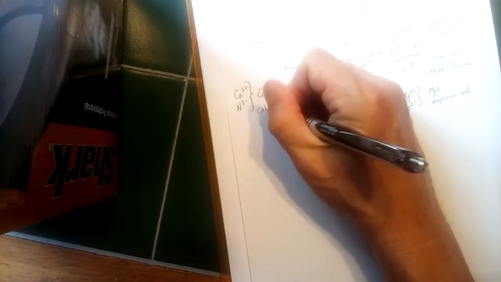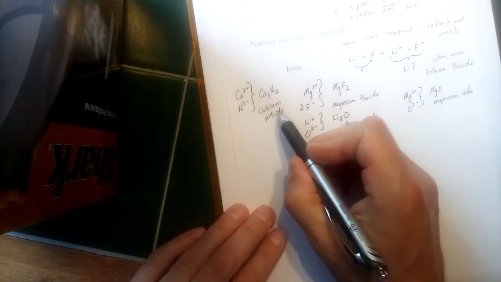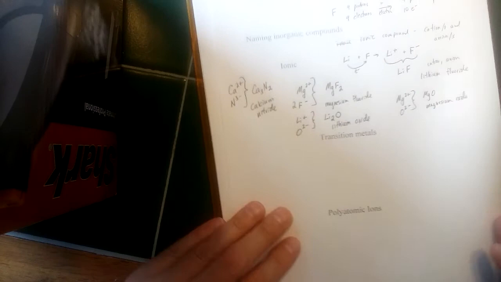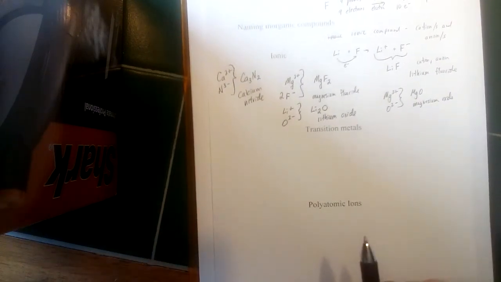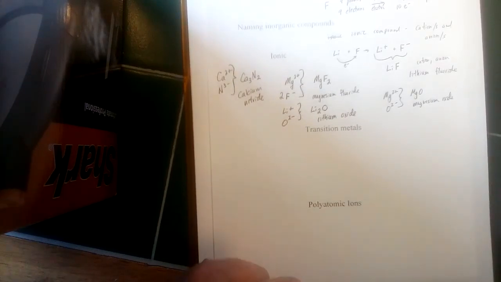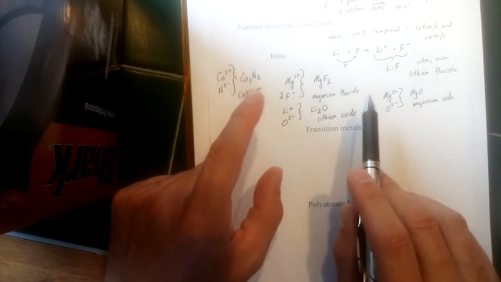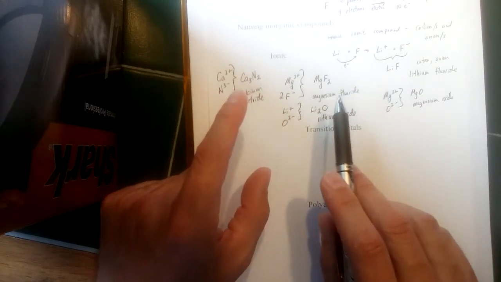And then this would have the name calcium nitride. Again, we're changing nitrogen, we're dropping the end of the element and replacing it with IDE. Okay? So if we're in the first 2 columns here, and in the nonmetals where we know what the charges are, it's a matter of ratioing them to get the right ratio to get to a 0 net charge.